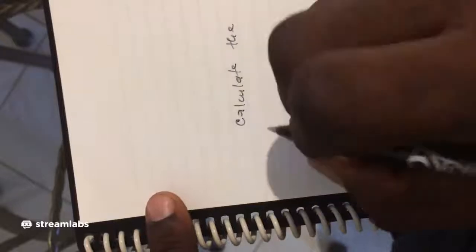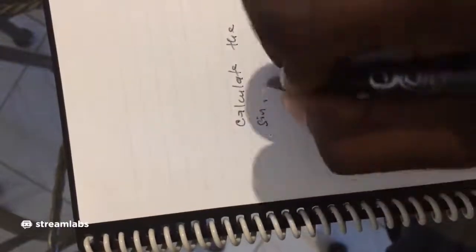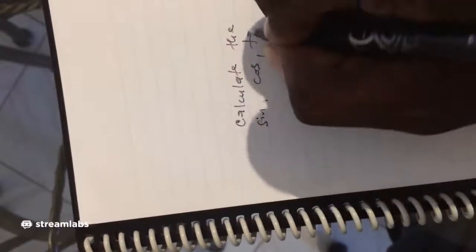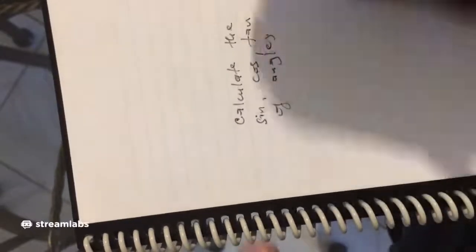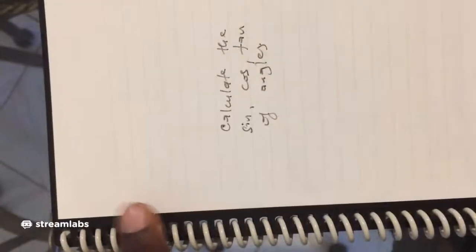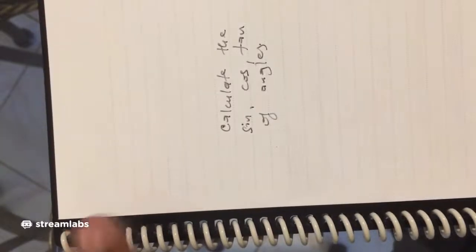So now we'll move on to another important part. This piece is important. We're going to do the second objective, which is to calculate the sine. Guys, write while I write, please. Sine, cos, tan of angles. So we're going to calculate the sine, cosine, and tangent of angles.